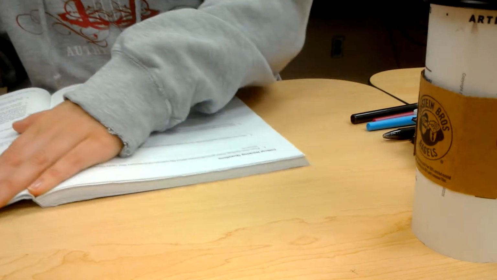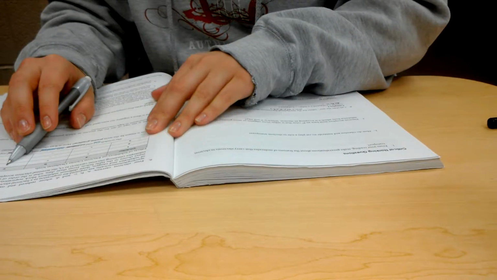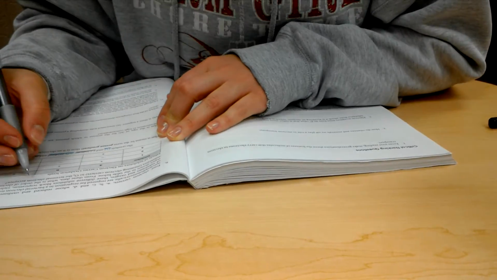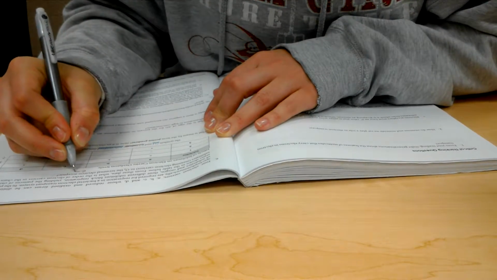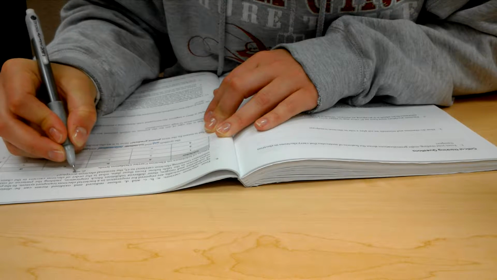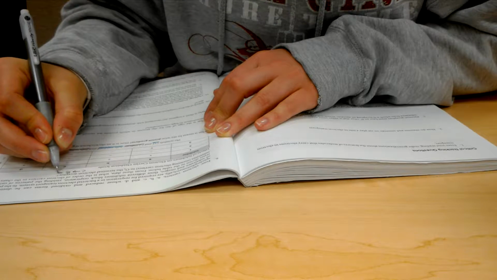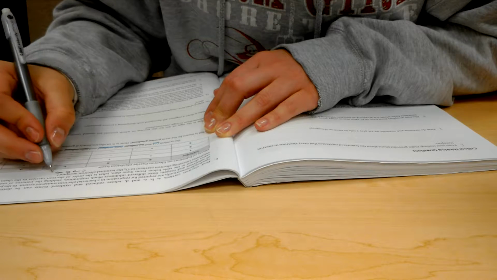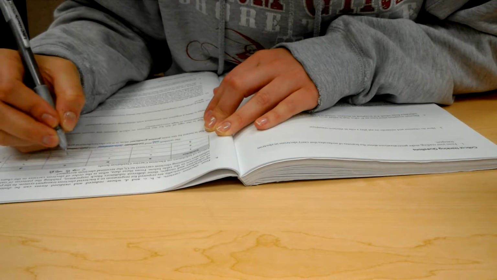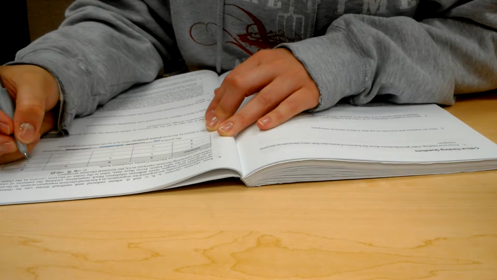So you start with this one? It's kind of like, you remember in genetics when we did that chart and you had to figure out which genes are on the same chromosome.